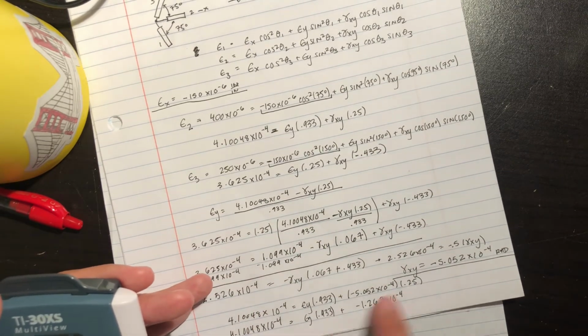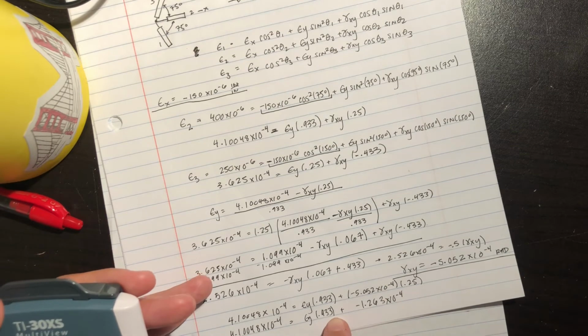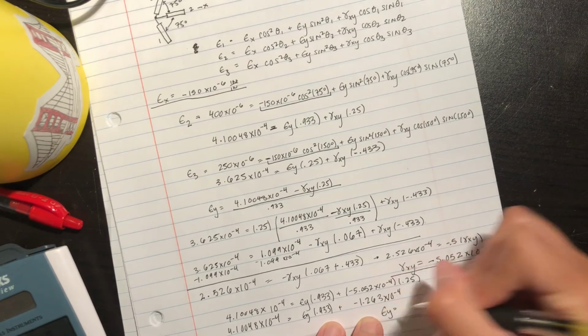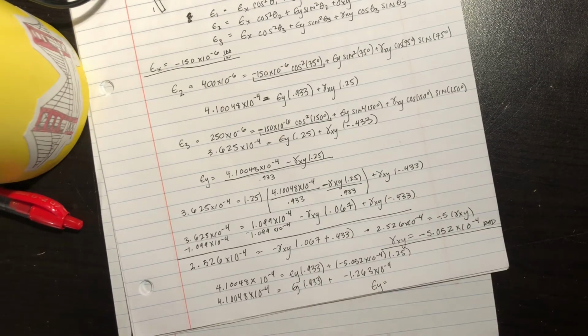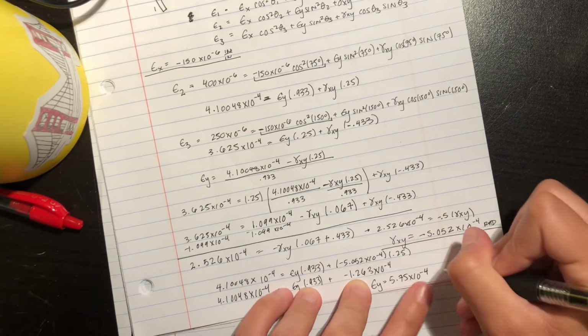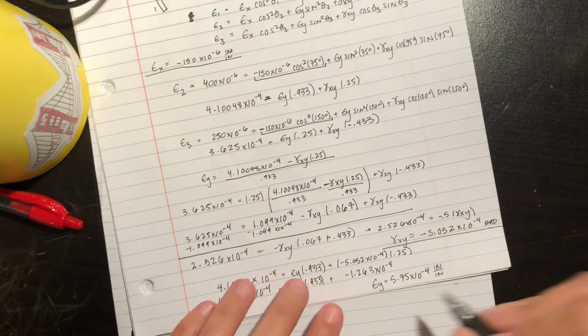Subtract from this side, or add to this side, and then divide by 0.933 to get the strain of y. And that is going to give us 5.75 times 10 to the negative 4 inches per inch.